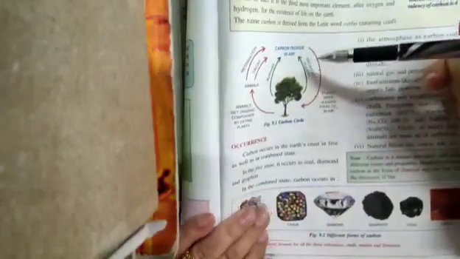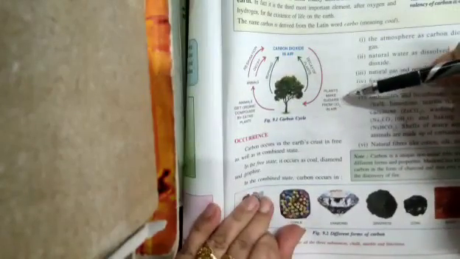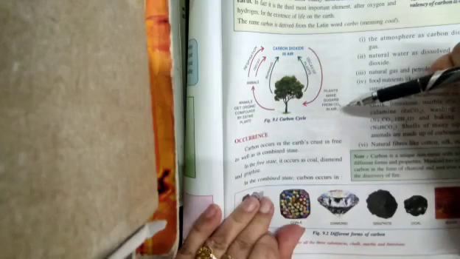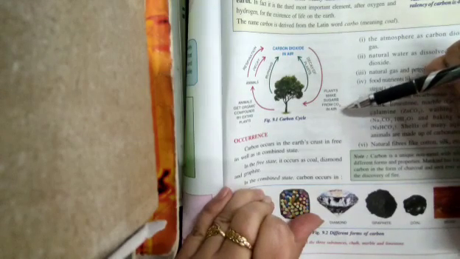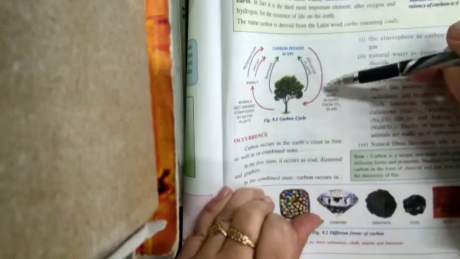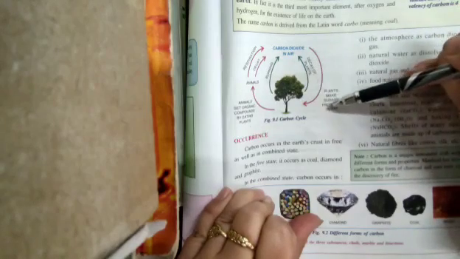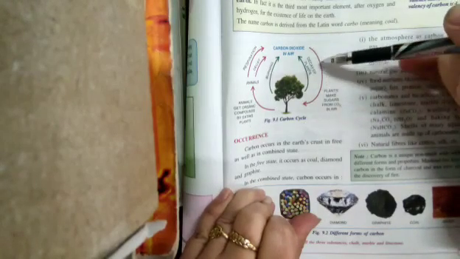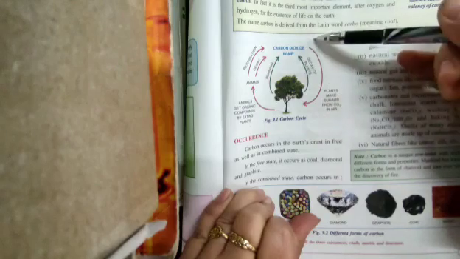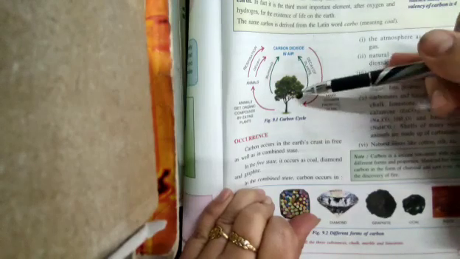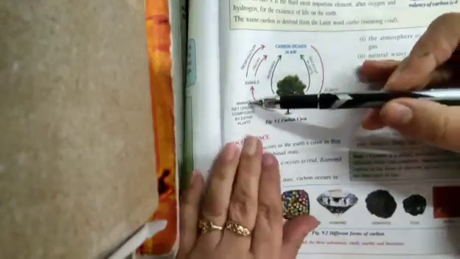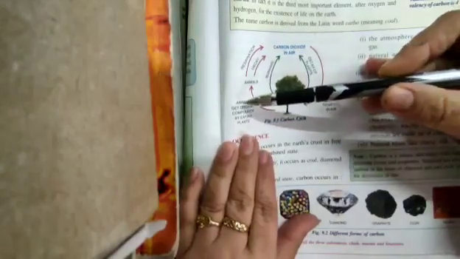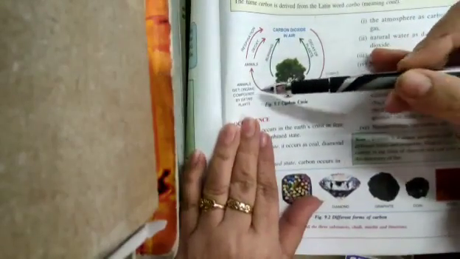The plants make their food by the process of photosynthesis in the presence of carbon dioxide, water vapor, sunlight and chlorophyll. So these plants are taking the carbon dioxide from the air, and we are consuming these plants. It means that animals get organic compounds by eating the plants.